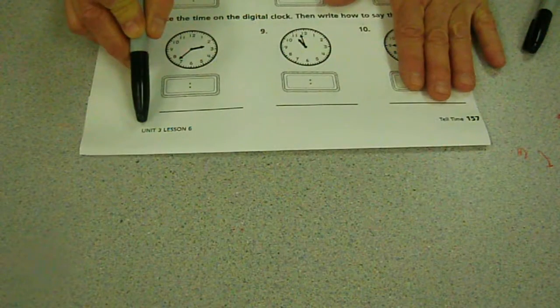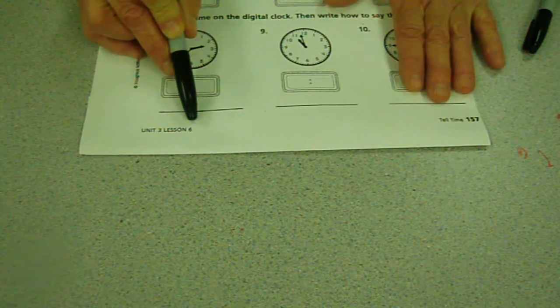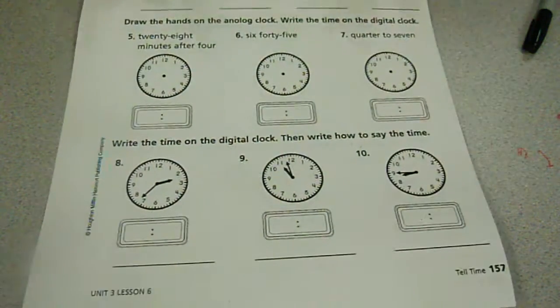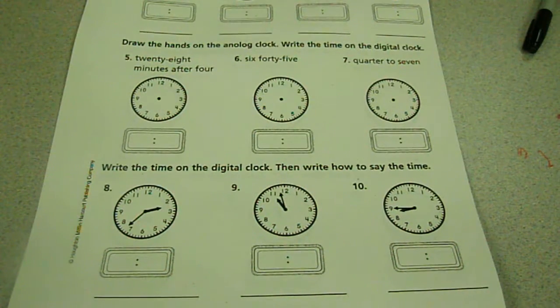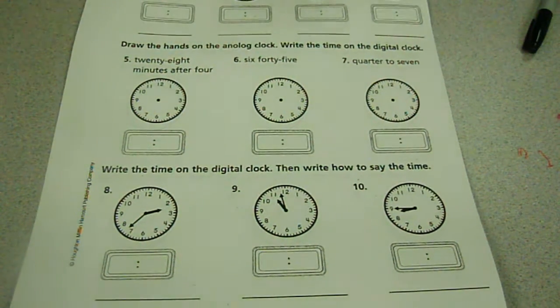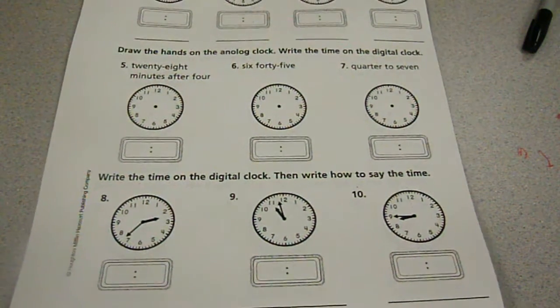Tonight's lesson is Unit 3, Lesson 6. We're going to start telling time. We've been working on this in class. The first four here deal with quarter to, quarter after, and half past. So let's look at the first one.